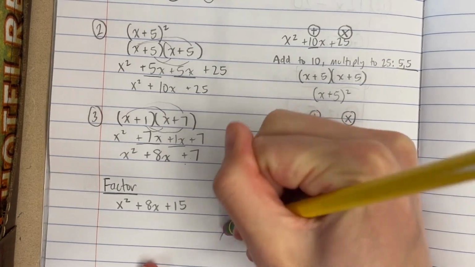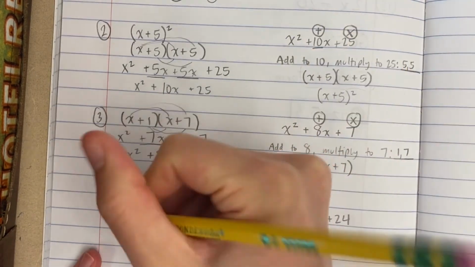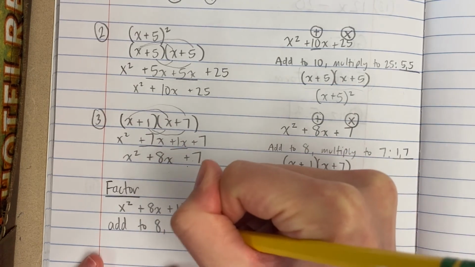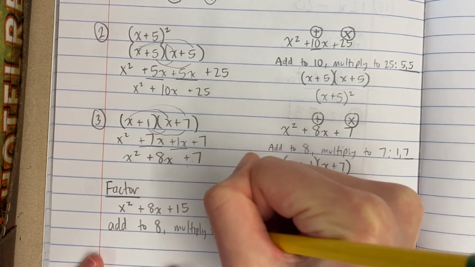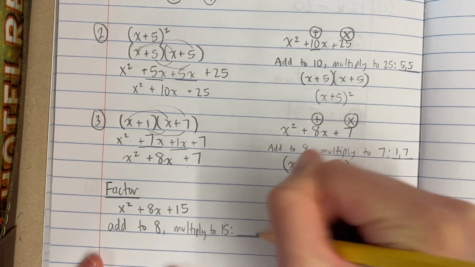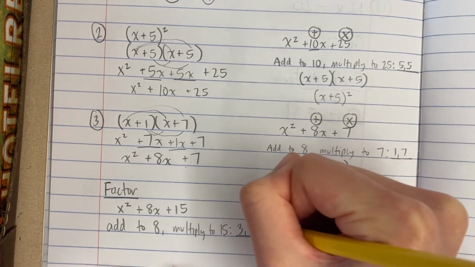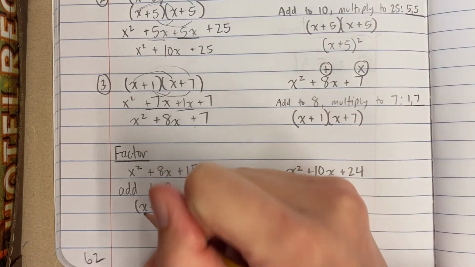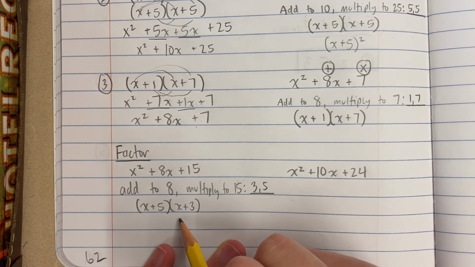All right. Let's do it. Here we're looking for two numbers that add to 8, multiply to 15. What did you come up with? Did you think of 3 and 5? So that should be (x + 5)(x + 3).